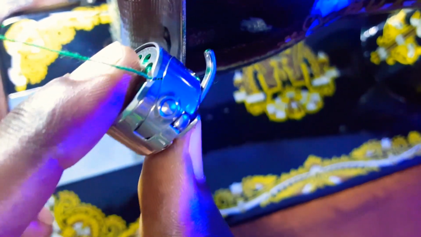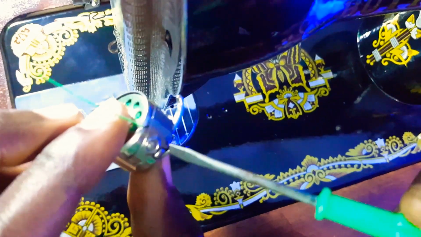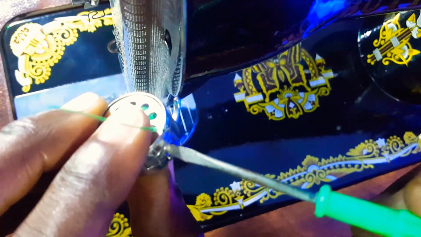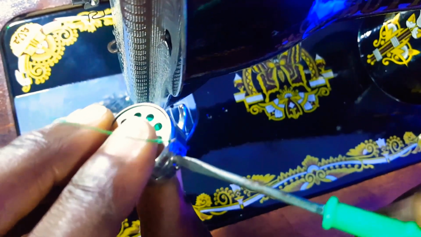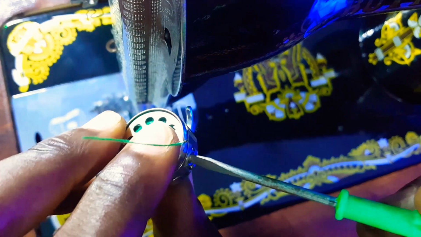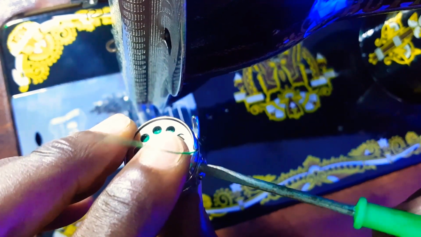on the bobbin case by using a small screwdriver, by using a small screwdriver to tighten this little screw right here, clockwise or counterclockwise. Clockwise to make the tension stronger, and counterclockwise to make the tension weaker or loose.